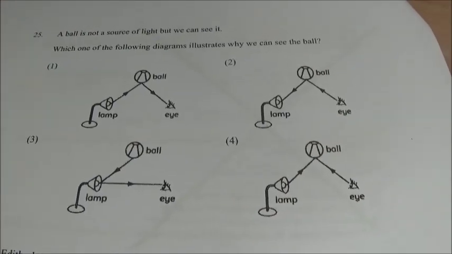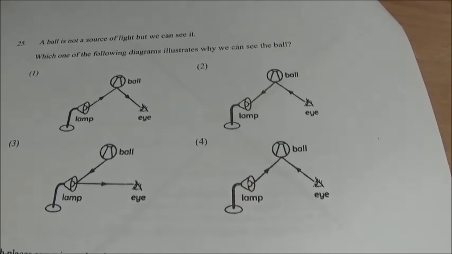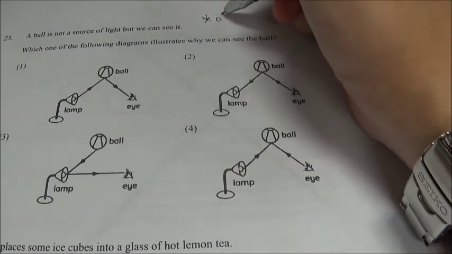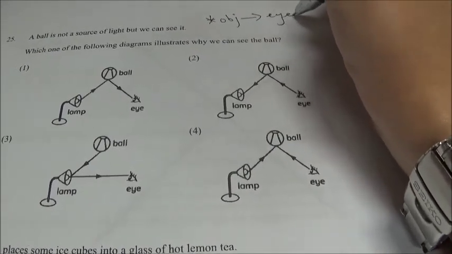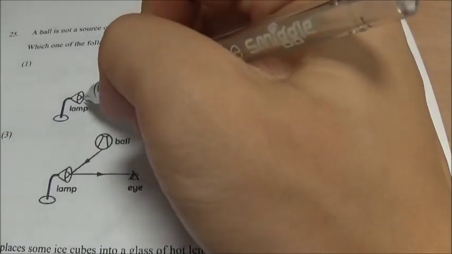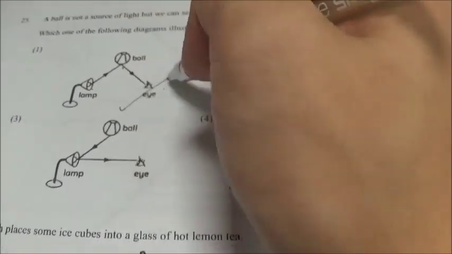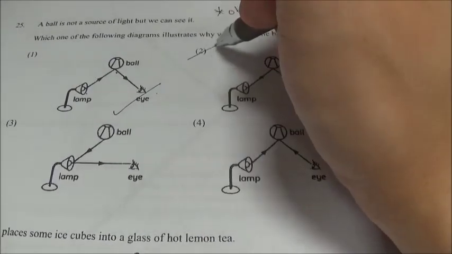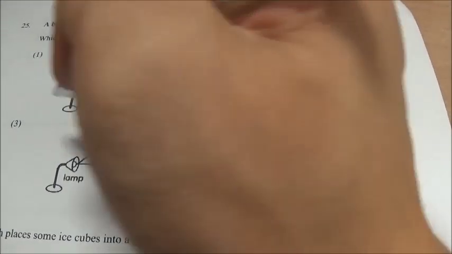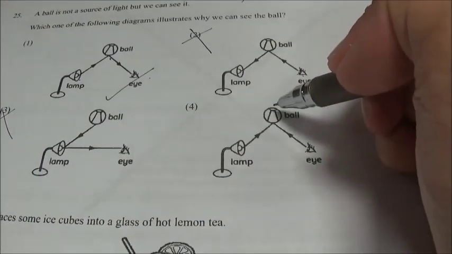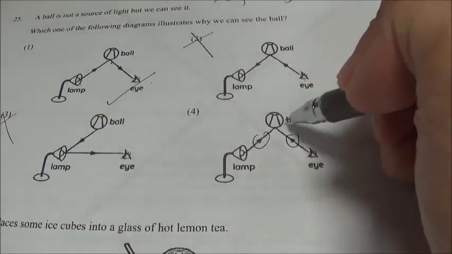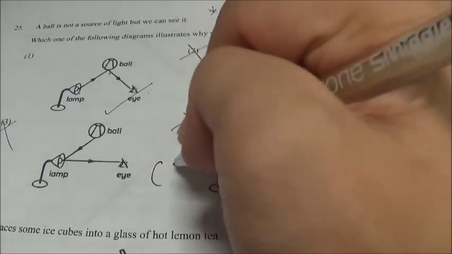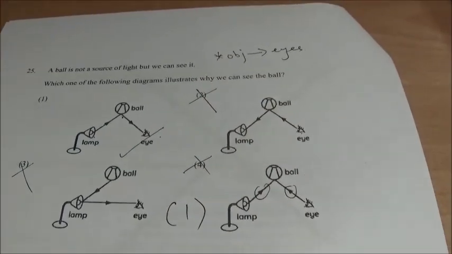Okay. A ball is not a source of light, but we can see it. Which one? Always remember that the light's ray always goes from object to eyes. So look carefully: this is lamp to object, object to eye. This is correct. This one is the other way around, eye to object, so this is definitely wrong. Ball, wrong. Do you see the 2 arrows? They are both going to the ball, wrong. So this question's answer is 1.